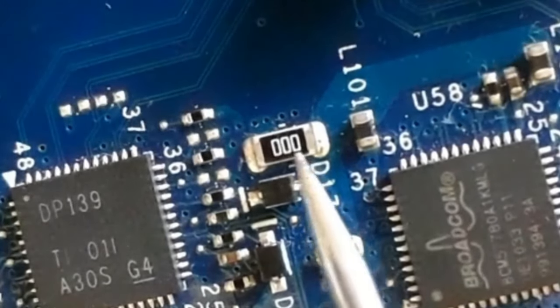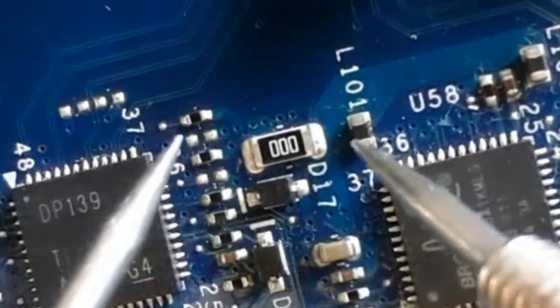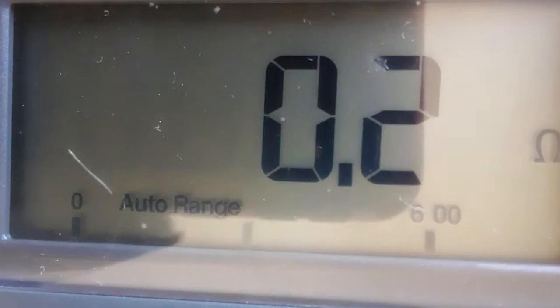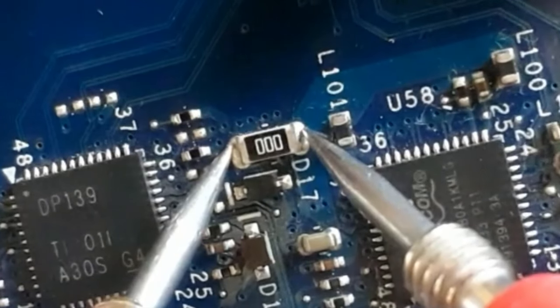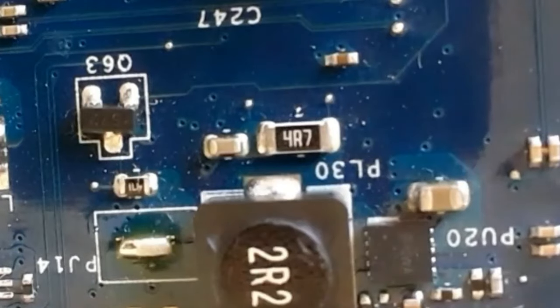So let's check this resistor also. So we have 3 zeros, means this is a fuse resistor. Okay, this is a fuse resistor. We have here in the multimeter 0.1 or 0.2, means 0 ohm. So this is a good resistor. Okay, as you can see in the multimeter, the value is correct.